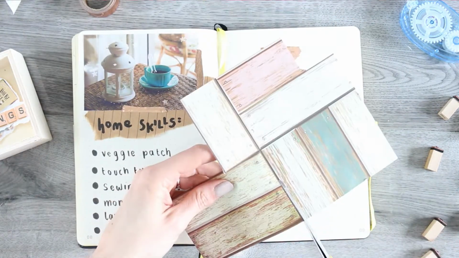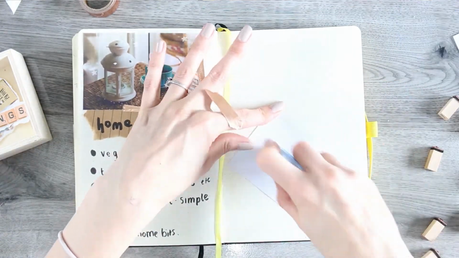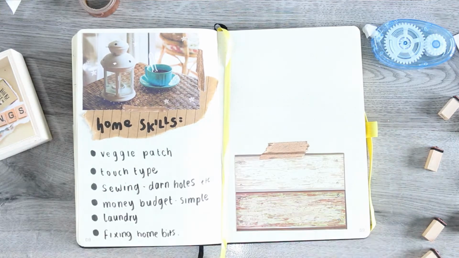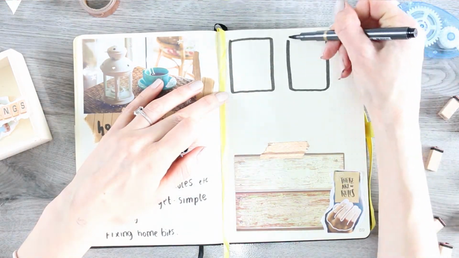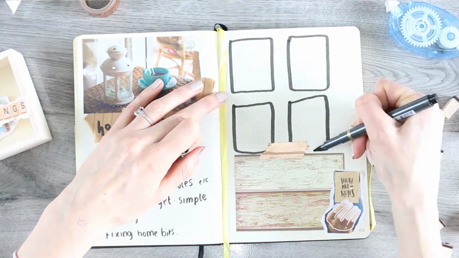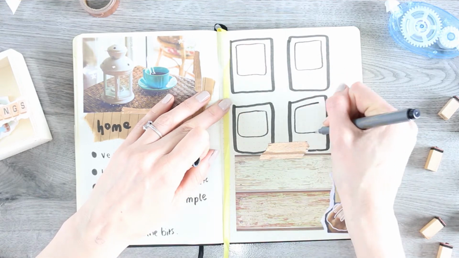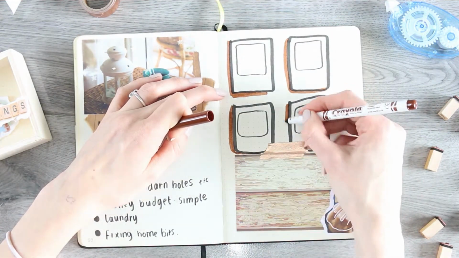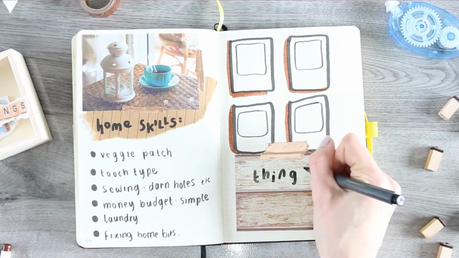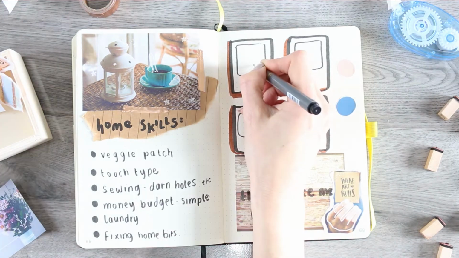For the next page I wanted to create something a little bit more happy, so I have used some of this cardstock down at the bottom with some of the bronze washi tape that I had, and I'm just creating 4 really simple Polaroid pictures. I also added a little drop shadow with my Crayola pen in brown, and then I just wrote down at the bottom things that make me happy. So I just doodled 4 images, really easy.